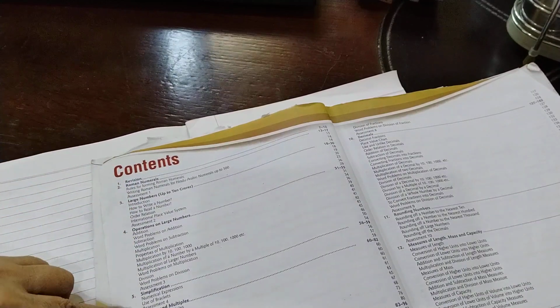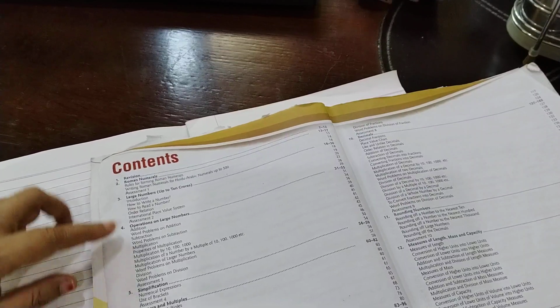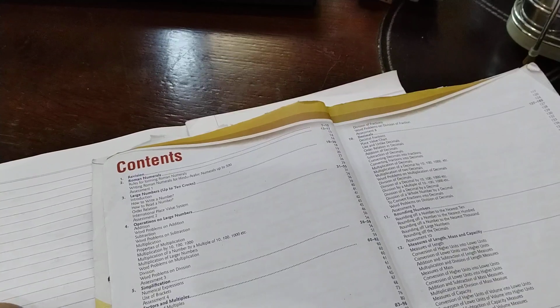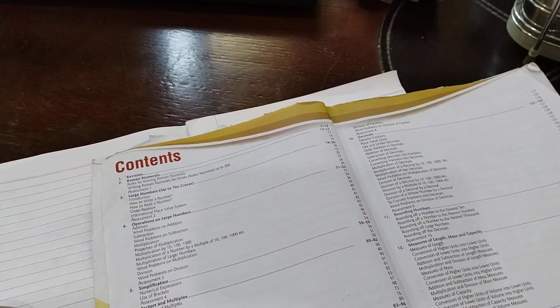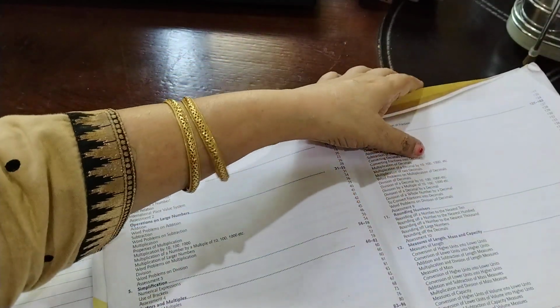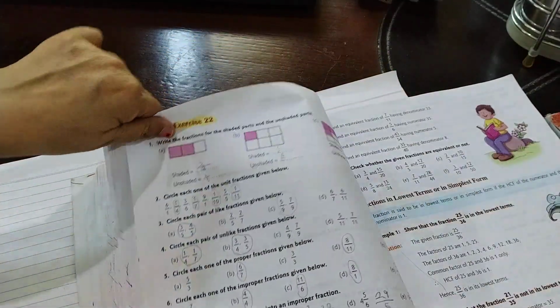So all these other topics, except for factors and multiples, even this we have done before, but these are just revision. But fraction is a new topic, and so we will take it today in this video. So fractions, page 83.